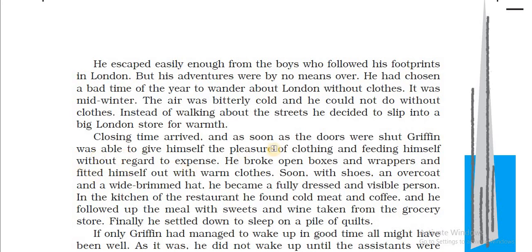Closing time arrived, and as soon as the doors were shut, Griffin was able to give himself the pleasure of clothing and feeding himself without regard to expense. He broke open boxes and wrappers and fitted himself out with warm clothes. So when the closing time of the store arrived, Griffin was already inside, but no one was able to see him because he was invisible. When the shutters of the store were closed, Griffin was alone inside, and he took advantage of it. He wore clothes to get himself warmth, and he also ate food present in the store.